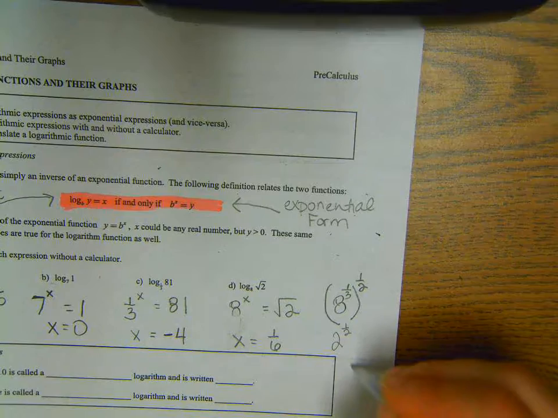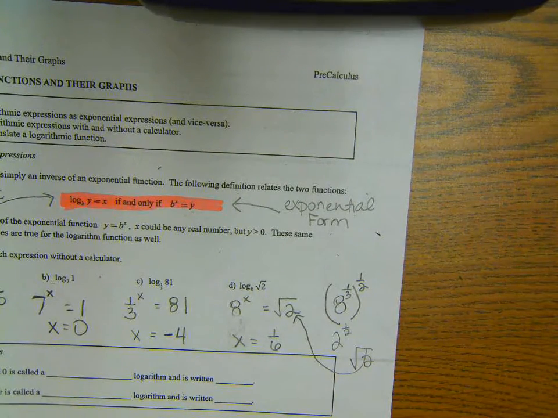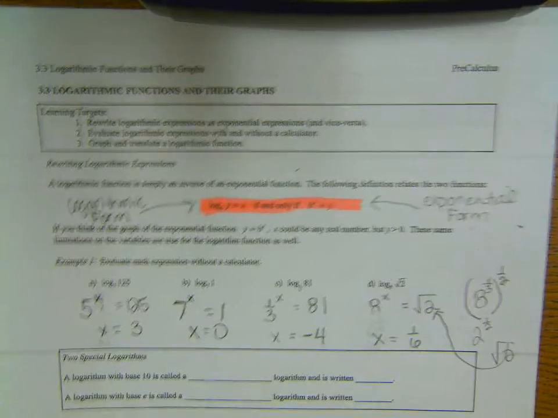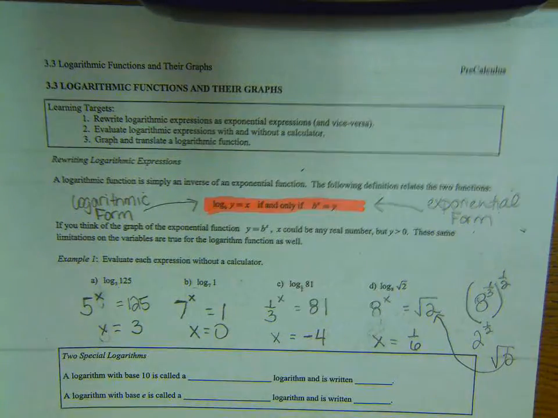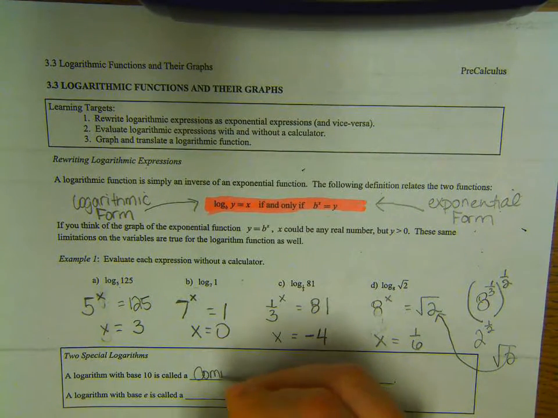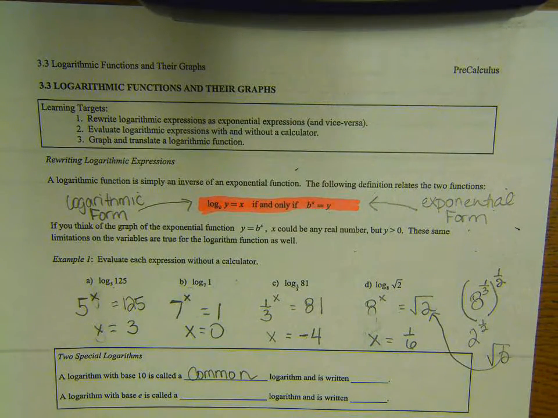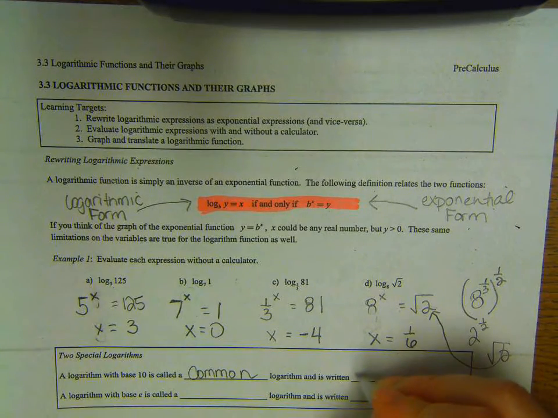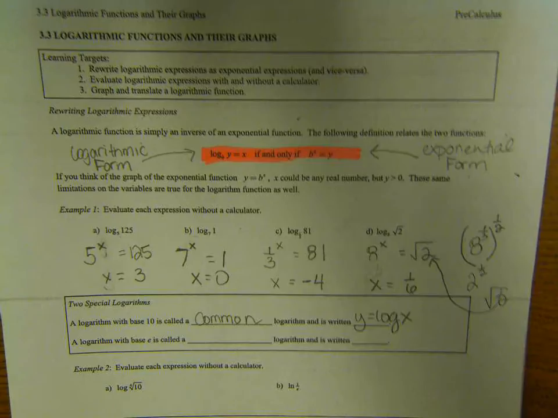But first, let's talk about some common bases that your calculator will evaluate. This is called a base 10. It's called a common logarithm. And your calculator writes it with no base. So it is written y equals log of x. Does anybody know what base e is called?